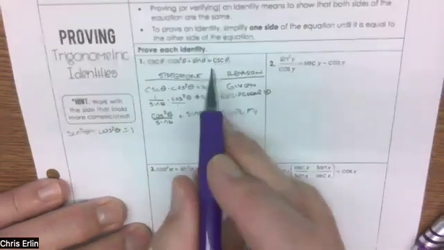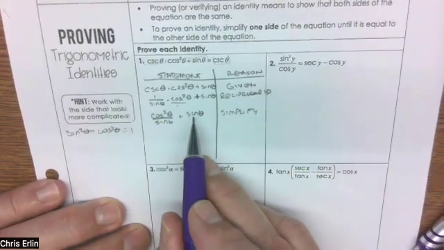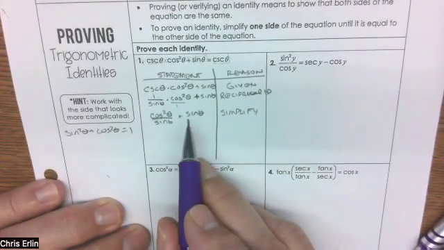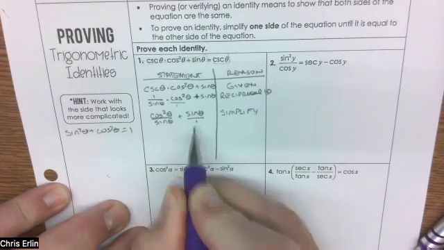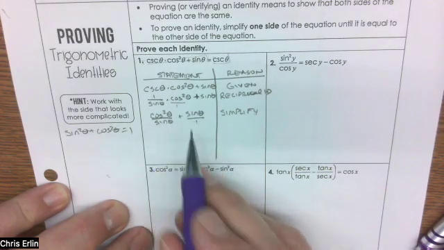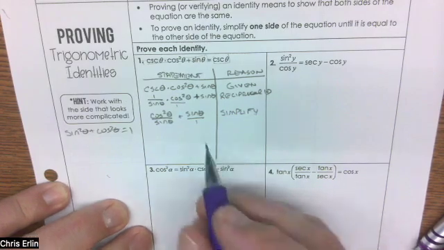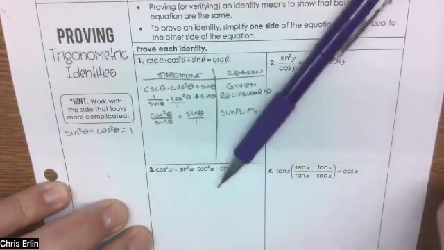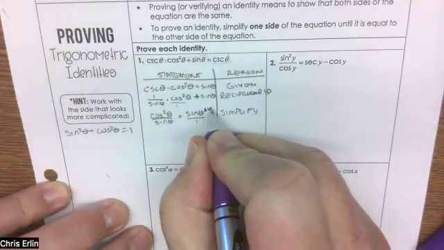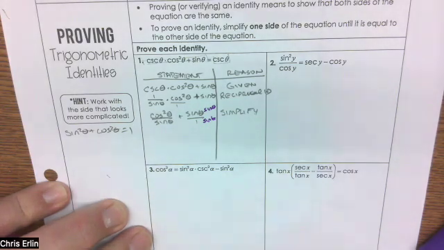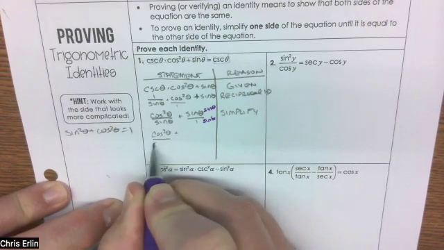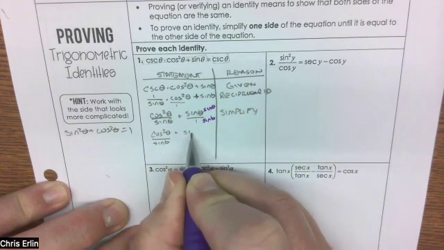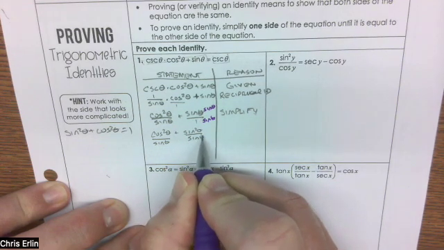Now, as I said, I want to have a single term. I've now got 2 terms. If this is a fraction and I want to combine it with this other quote unquote fraction, what do I need? You can only add 2 fractions when they have common denominator. So what if I multiply this one by sine over sine? What that's going to give me is cosine squared theta over sine plus sine squared theta over sine.